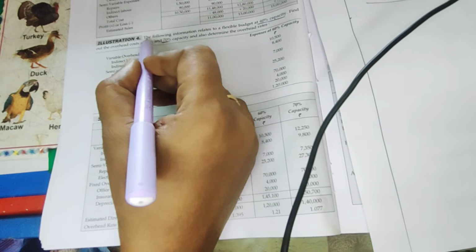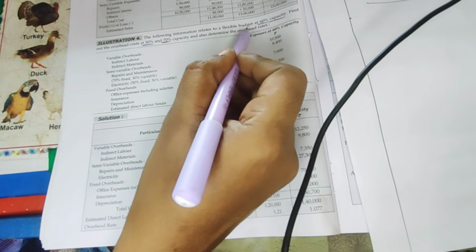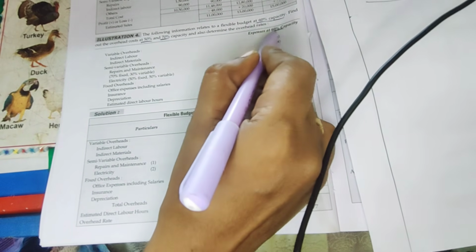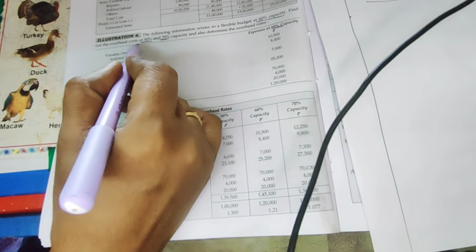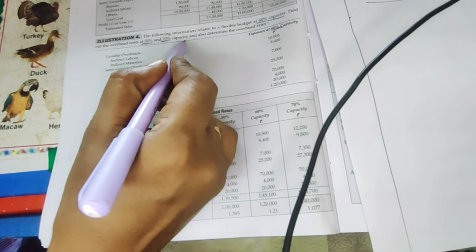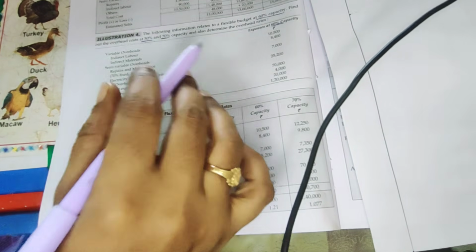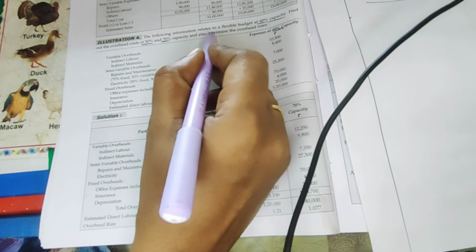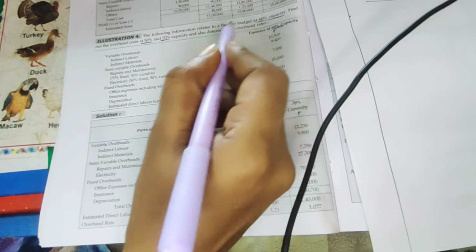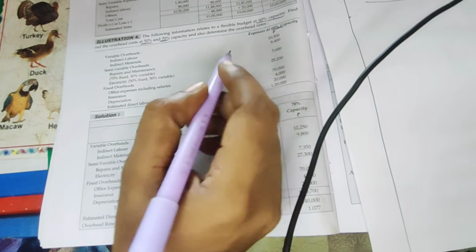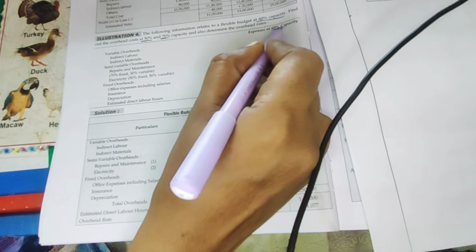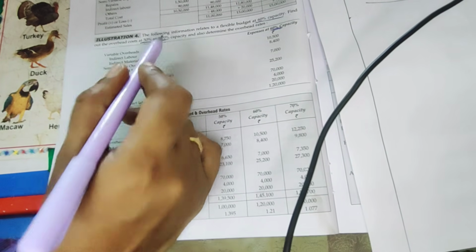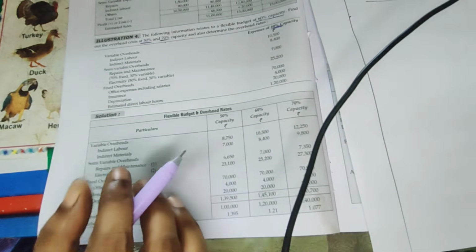Let's see. The following information relates to a flexible budget at 60% capacity. So here given capacity is 60% capacity. Find out the overhead cost at 50% and 70% capacity. You need to find out 50% capacity and 70% capacity expenses, and also determine the overhead rates. So here we need to find out the overhead rates also. How to calculate? Let's see.